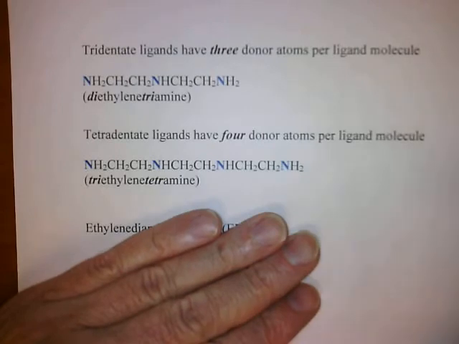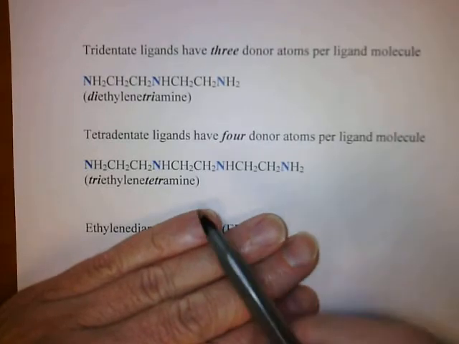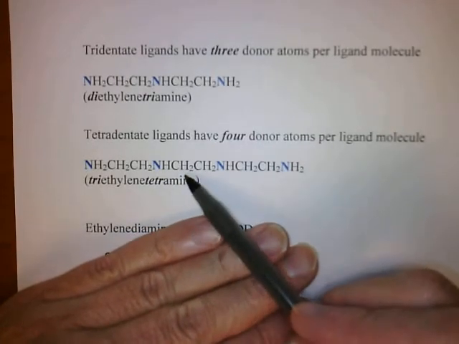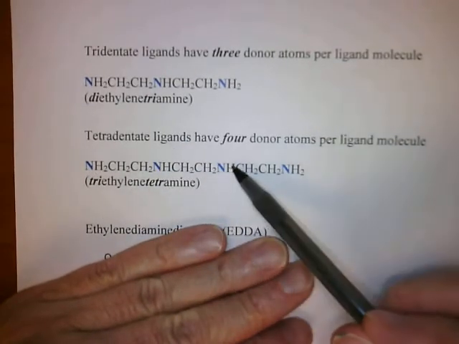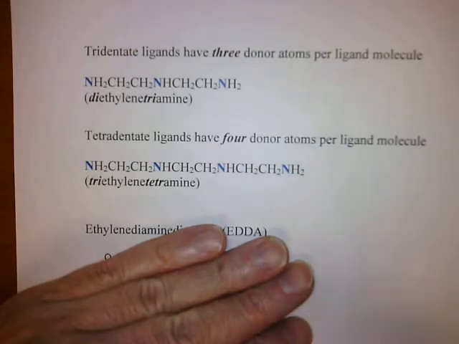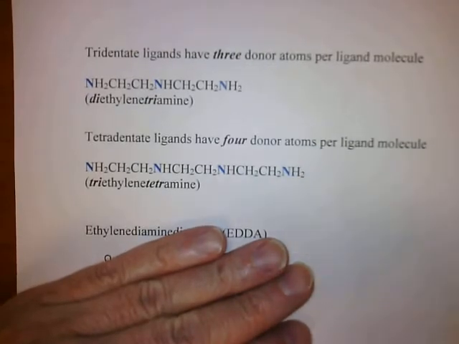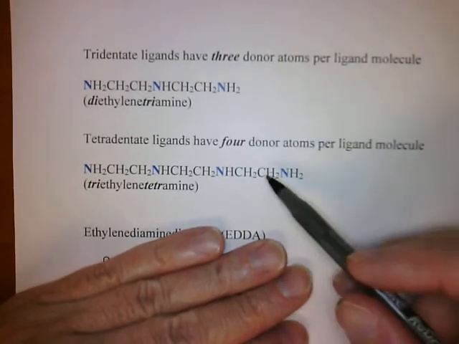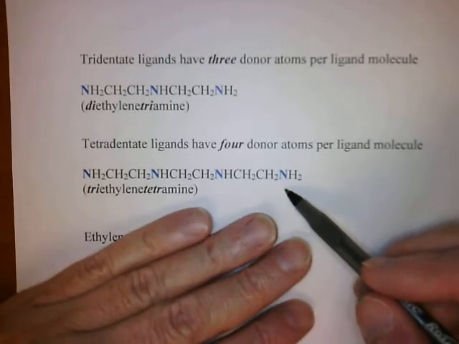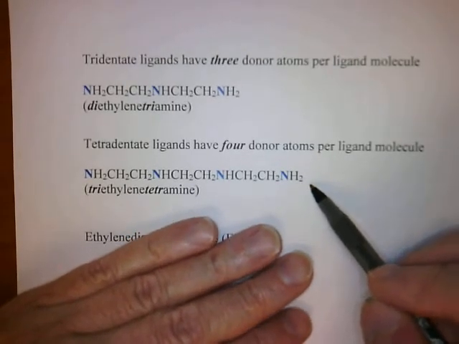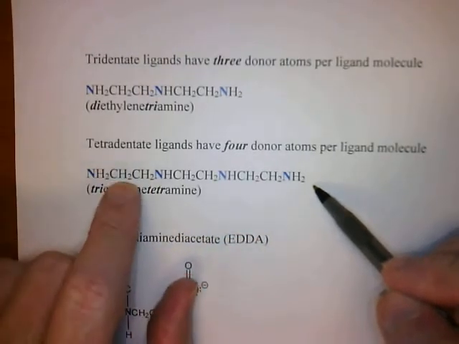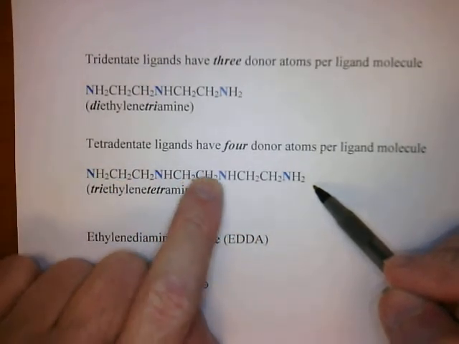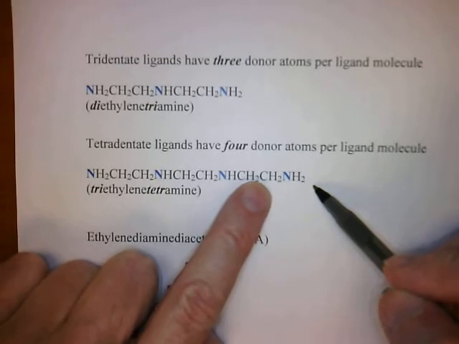And tetramine means 4 nitrogen donors: 1, 2, 3, and 4, right? So triethylene tetramine also goes by the name 2,2,2-tet, and you'll get one guess as to what the 2,2,2 stands for. That's a 2 carbon linkage, 2 carbon linkage, 2 carbon linkage. Okay.